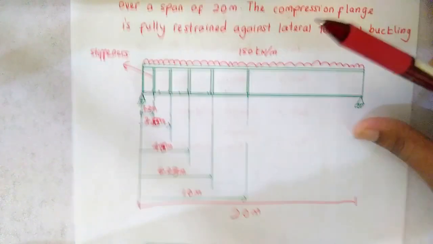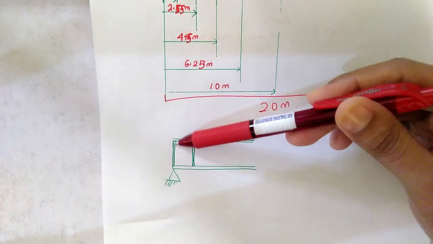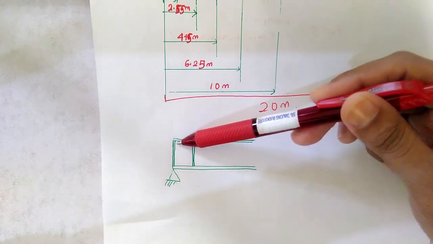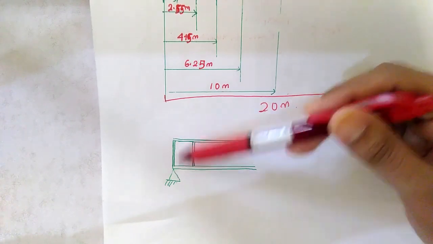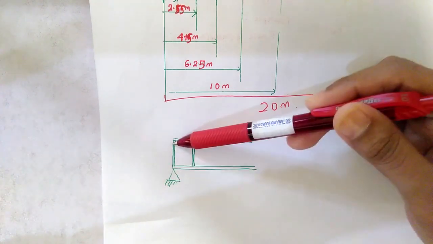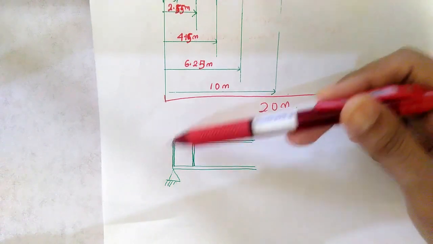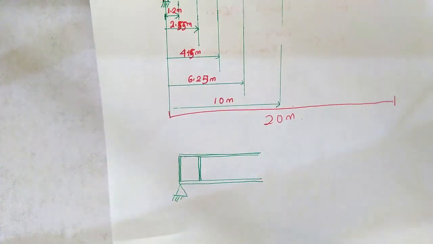But if you have a rigid end post, at the end of the support you will have another stiffener right on the top of the support. So if you have these two close stiffeners, we will call it a rigid end post.